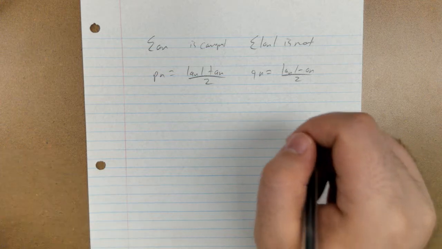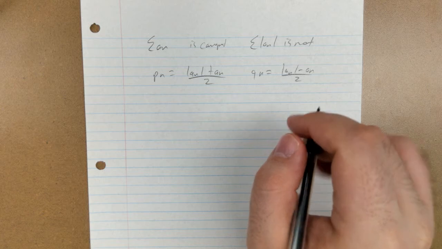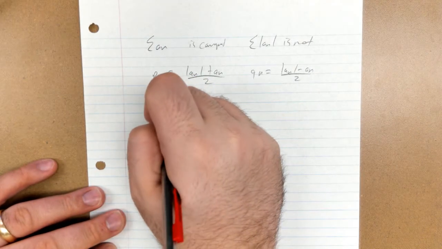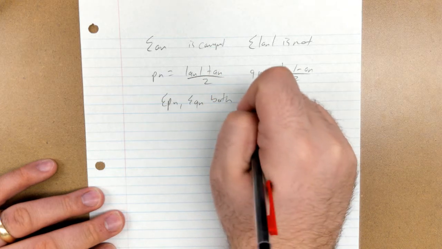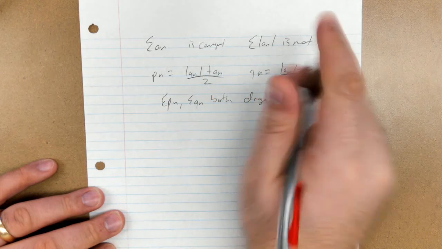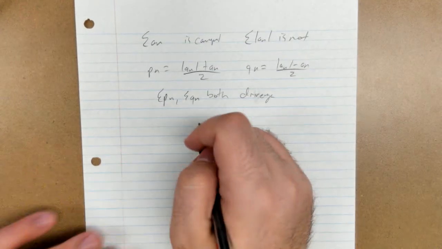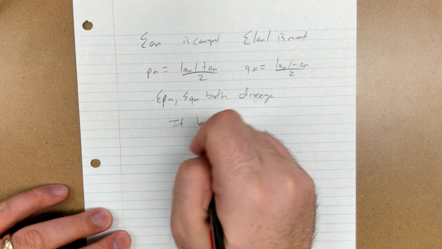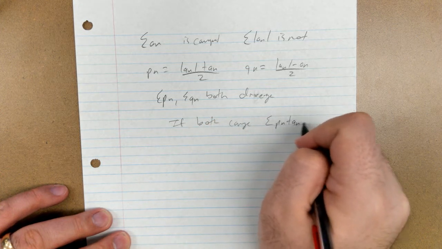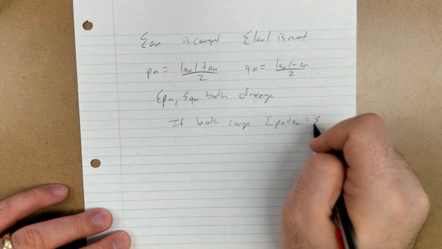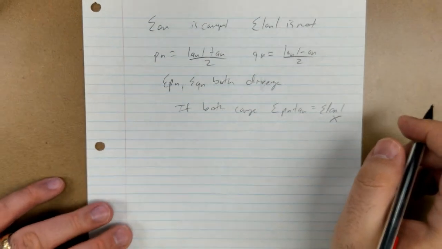Okay, so notice that for p_n and q_n, we're going to try to show that these both diverge as sums. How are we going to show that? If they both converge, you could add them, but that would be this, which diverges. So at least one diverges.